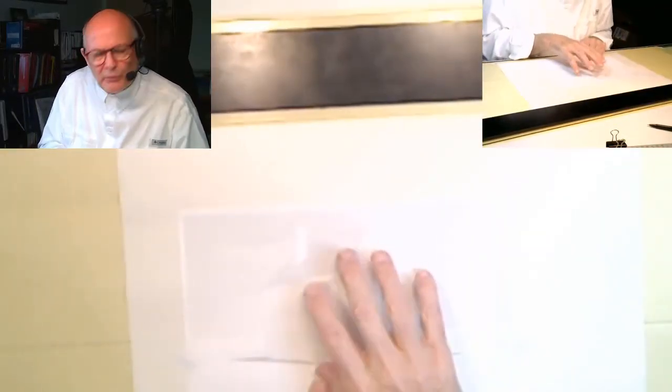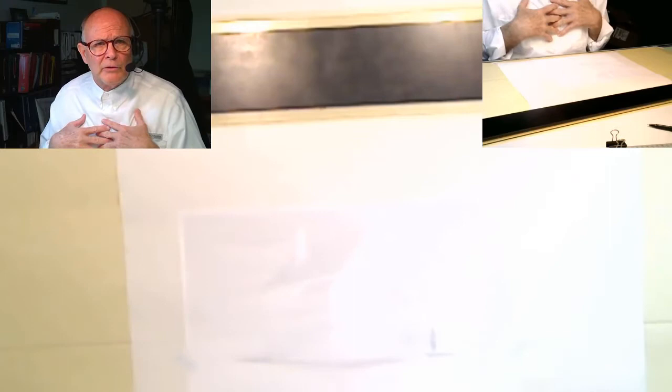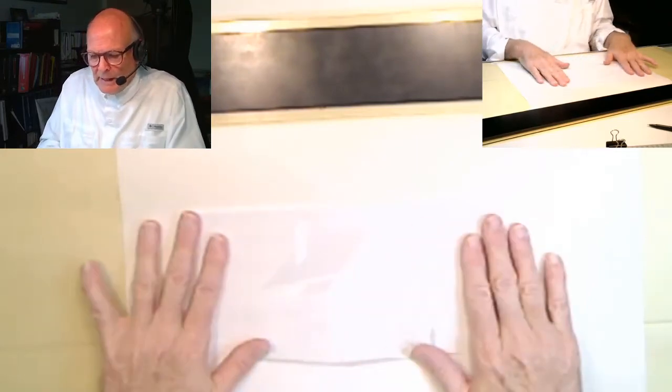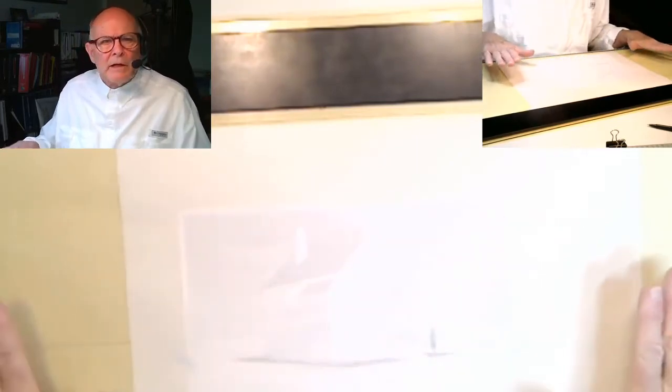Okay, so now we can see the plan, we can see the elevation or the perspective block out underneath the vellum, so that's why we're using vellum. You could do this with trace paper also. In fact, I often use trace paper because it's a little bit more transparent and easier to see the lines below. But having done that, we're ready to kind of start.